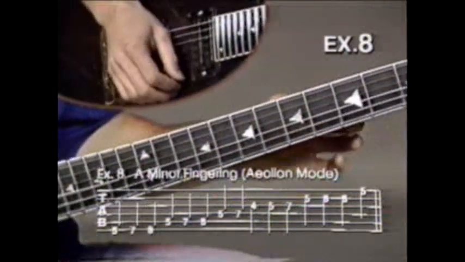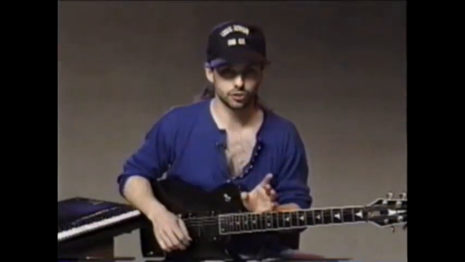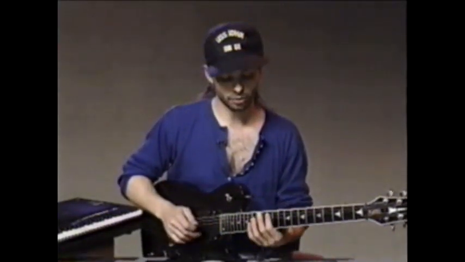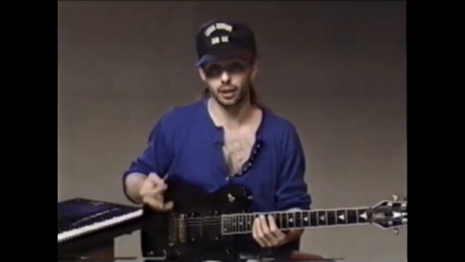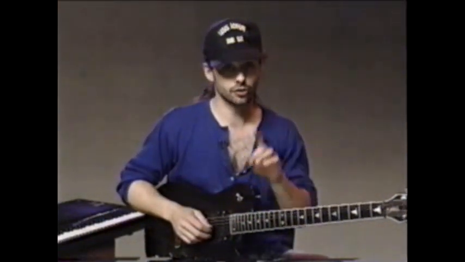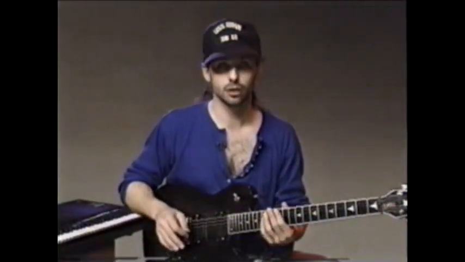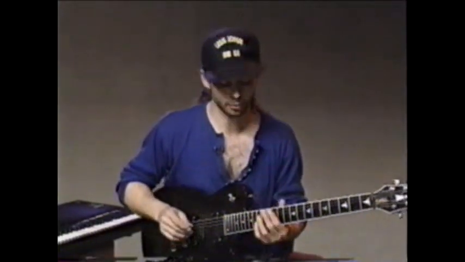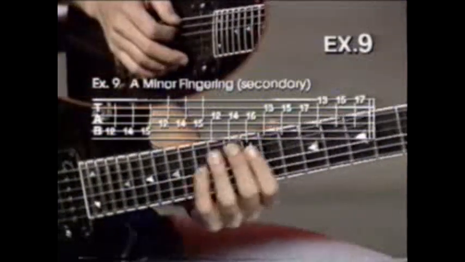Secondary position. Remember, what secondary position means is I'm just going to use it on the A string. I couldn't think of a better name, so that's what we'll refer to that as. Same scale, different area of the neck, different position, different fingerings. Remember, when you're reading your tablature, don't start on the E string. It's going to be terrible. On the A string.